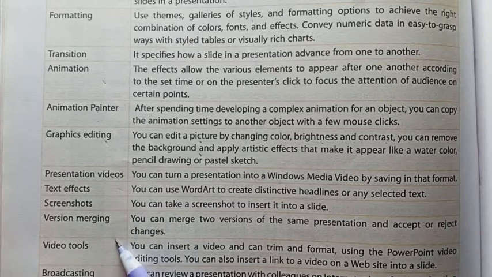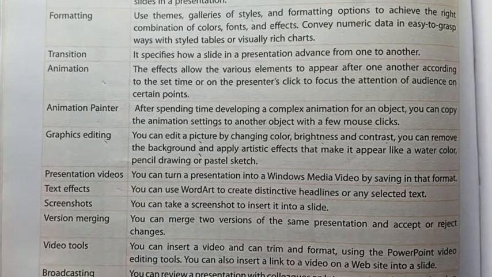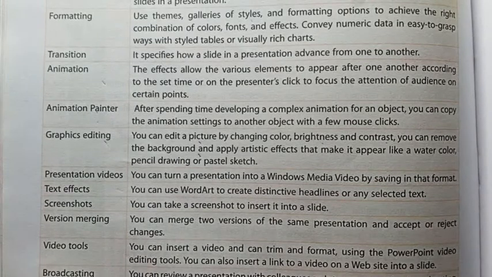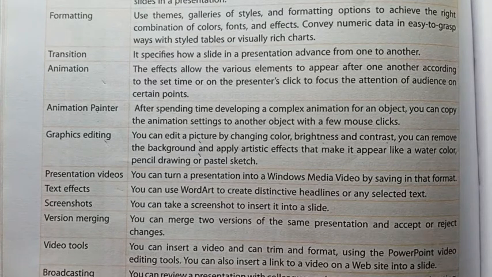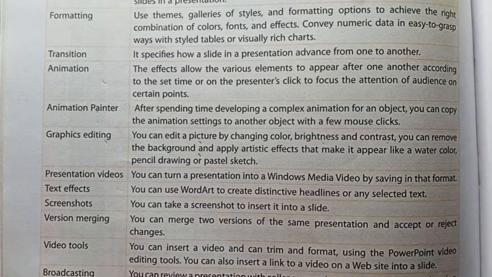Then we can have the version merging. Version merging means that two of the versions of the same presentation can be merged. If one of the presentation is created on one version of the PowerPoint and another on the another one, we can combine the slides of both. That is not going to give any problem.